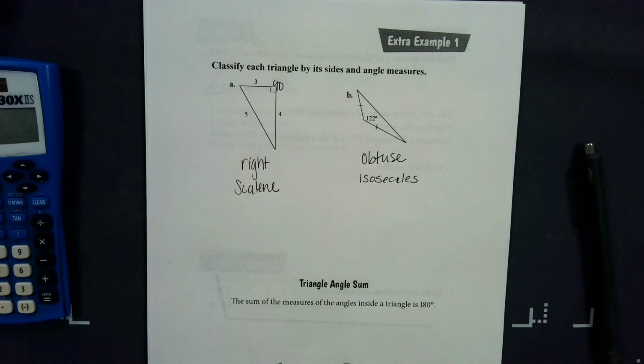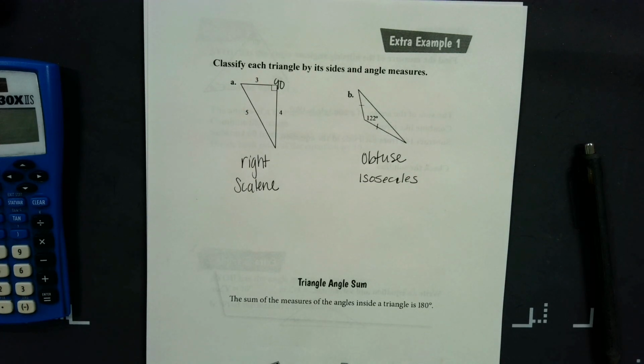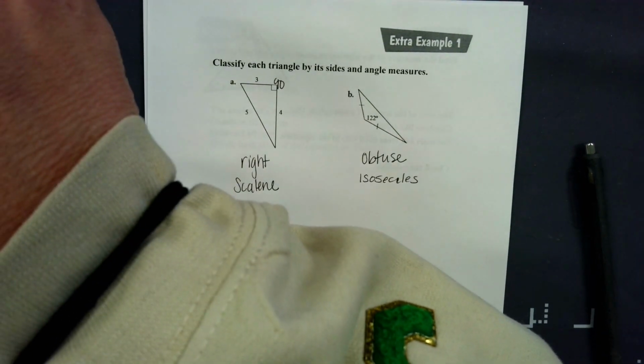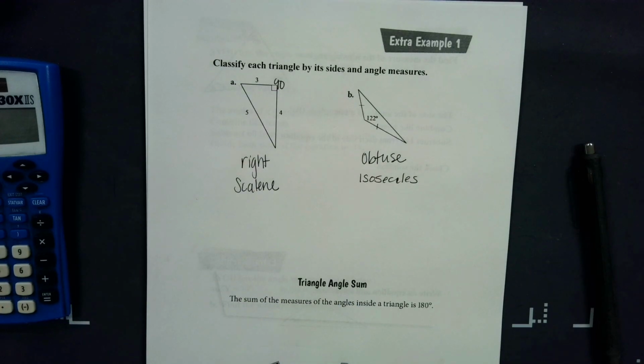Okay, I gave you all a triangle, right? Grab that triangle. I want you to hold it at the 90-degree angle. So here is my 90-degree angle, right? I want you to hold it right there. Put your finger on it. I want you to tear off one corner. Just rip it off. It doesn't have to be neat and pretty.